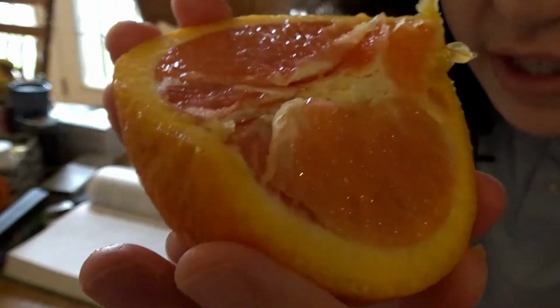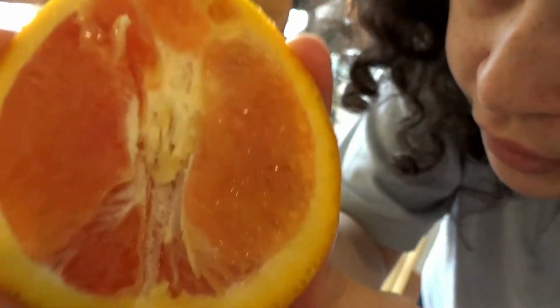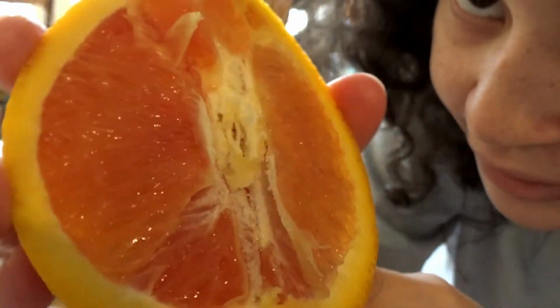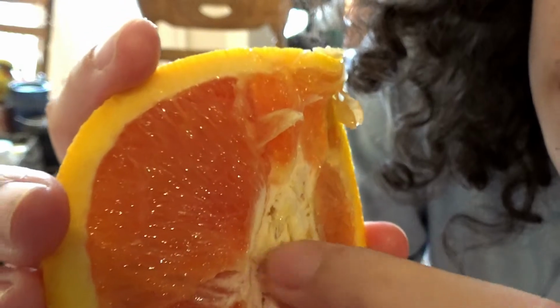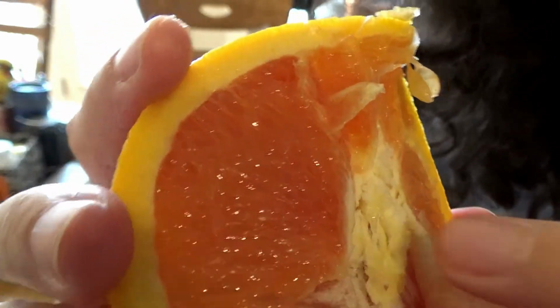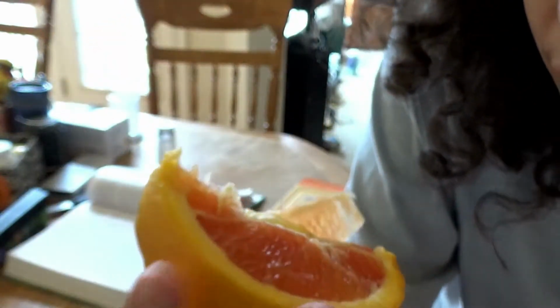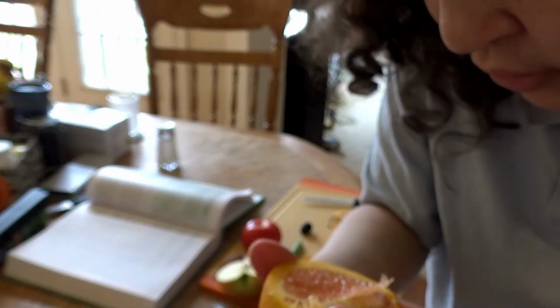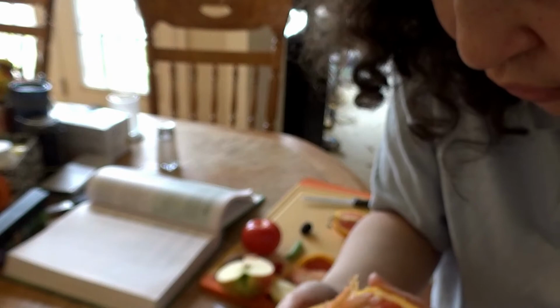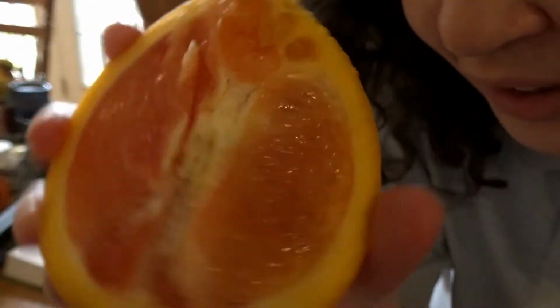Orange halved. This is what it looks like on the inside. Very center. It's got this thick, sort of fibrous white stuff. There's probably a seed in there somewhere. There's none obvious. No obvious seeds.